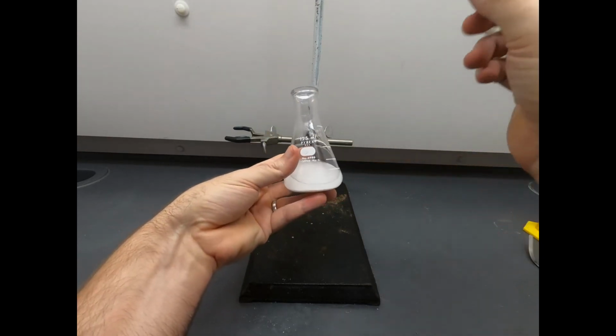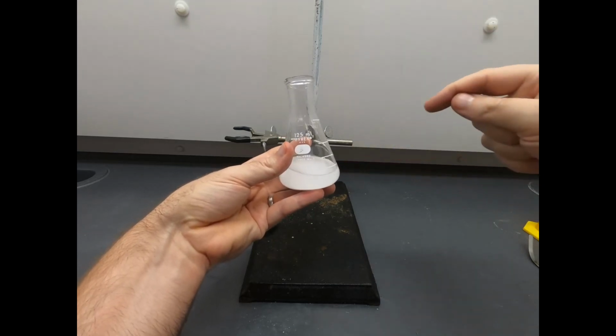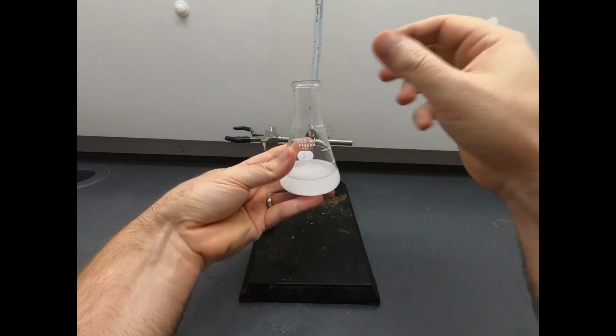So I need to do two things. One, I'm going to put a stir bar in here, and two, I'm going to put this on a stir plate and just let it stir gently for about 30 minutes.